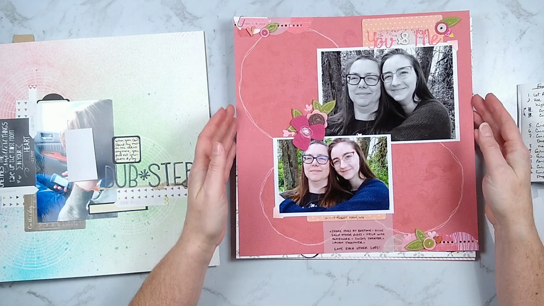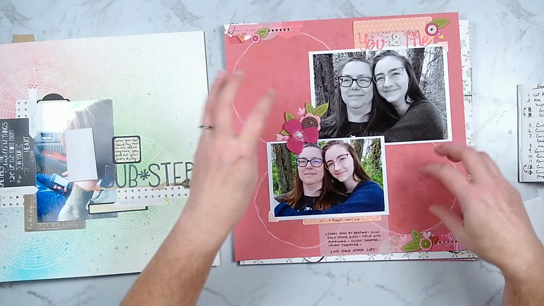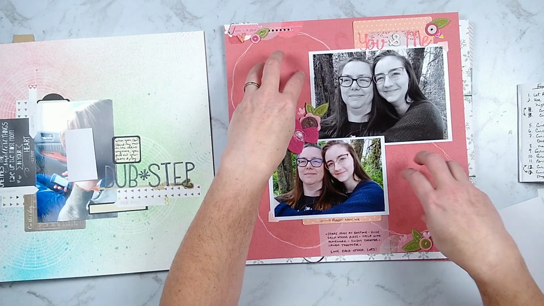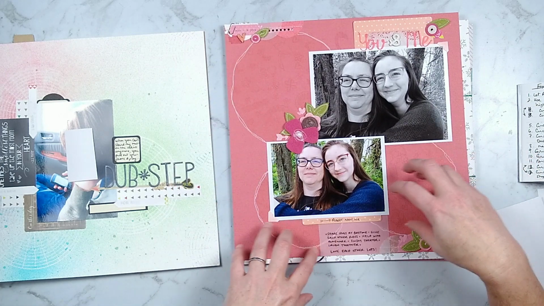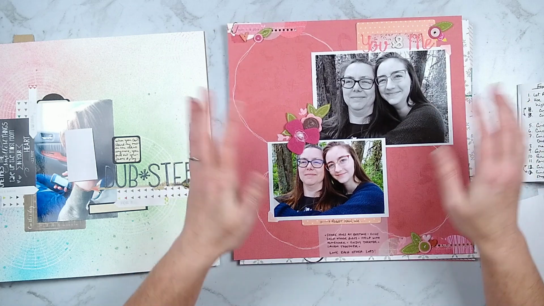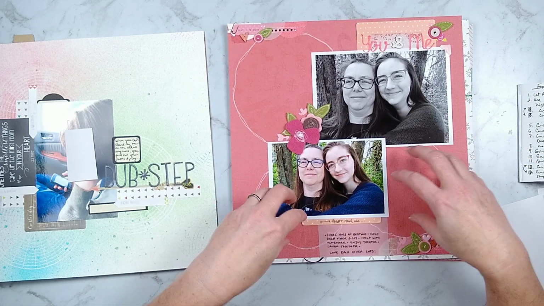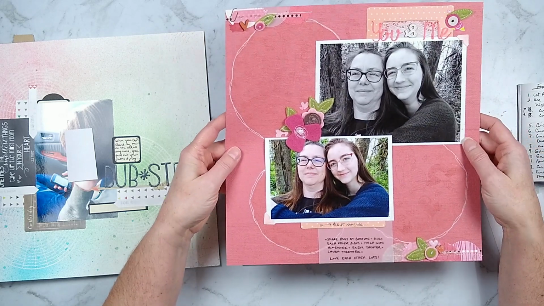For this one, it's a little hard to see on camera. It's picking up just a little bit. I've created a background with circles, and in here is a tone-on-tone stamping with all kinds of little details about this day together. So we were out on a nature hike, and I stamped in a bunch of nature items to this background as the details.